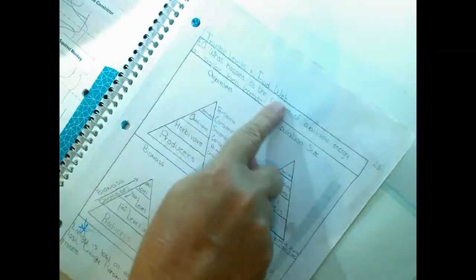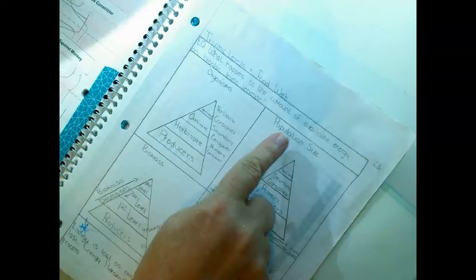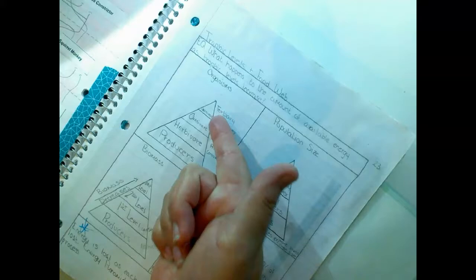Okay, so these notes were on trophic levels and food web. The essential question was, what happens to the amount of available energy as trophic levels increase? Okay, and it talks about the different types of energy pyramids, and the answer to the question is here.